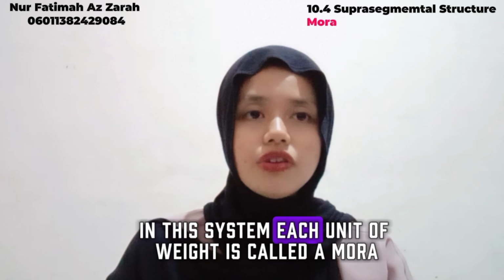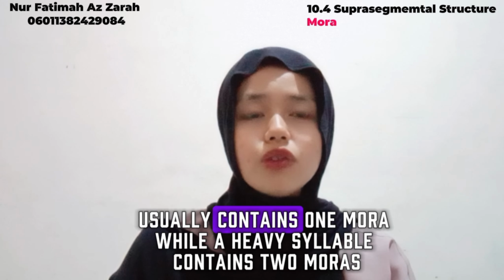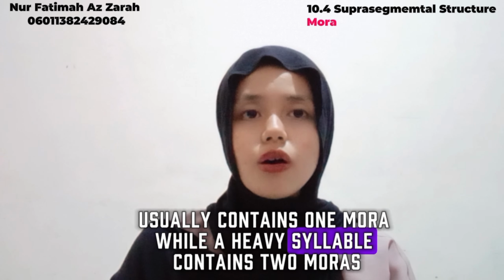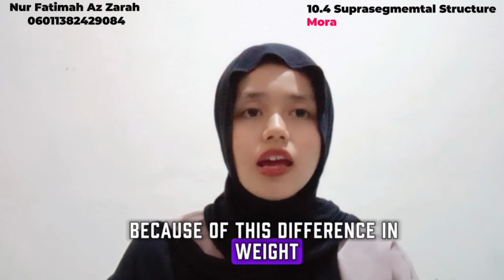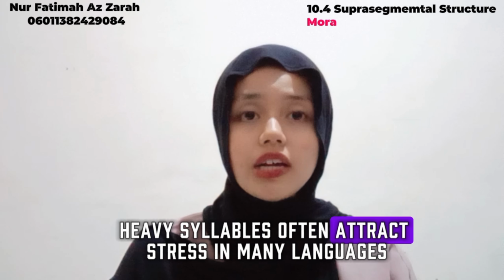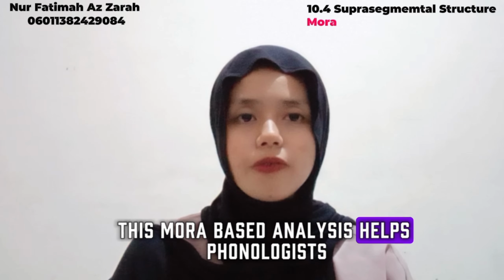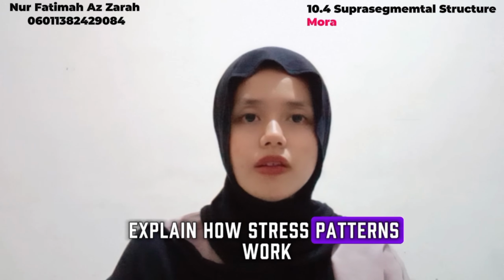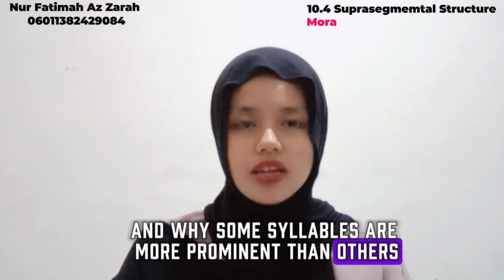In this system, each unit of weight is called a mora. A light syllable usually contains one mora, while a heavy syllable contains two moras. Because of this difference in weight, heavy syllables often attract stress in many languages. This mora-based analysis helps phonologists explain how stress patterns work and why some syllables are more prominent than others.